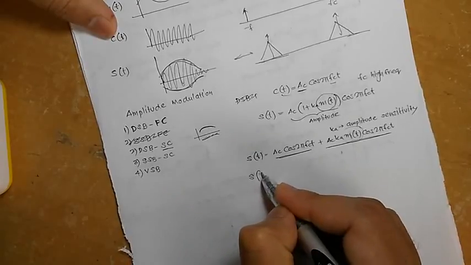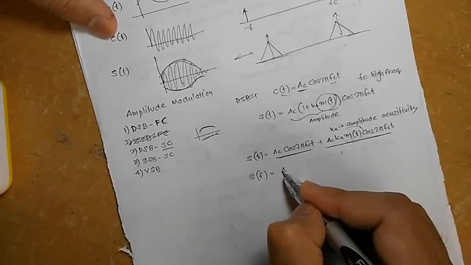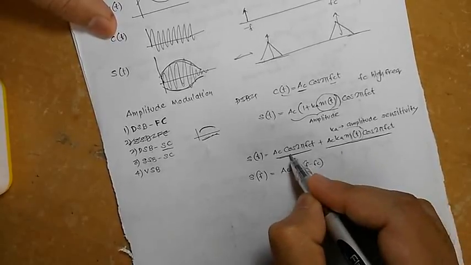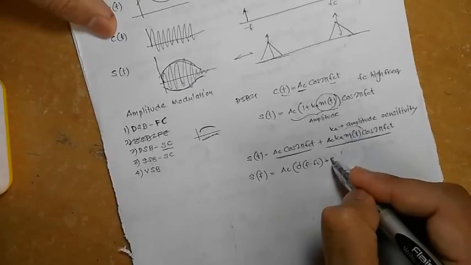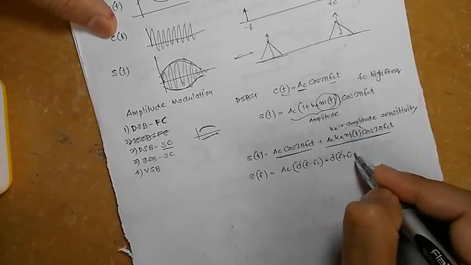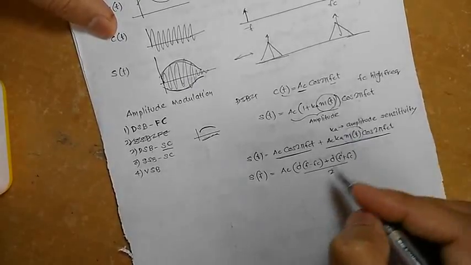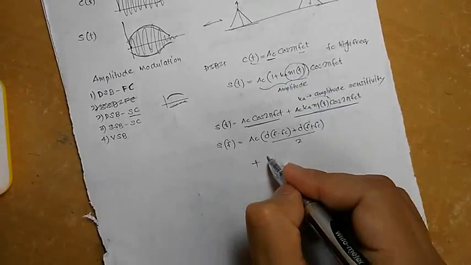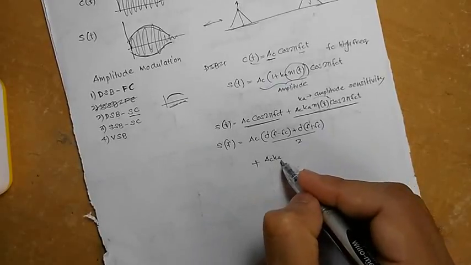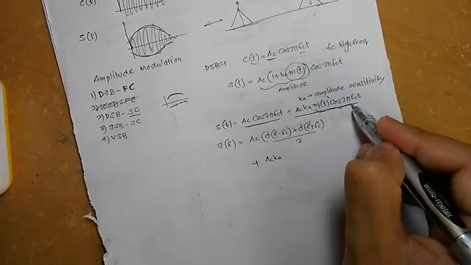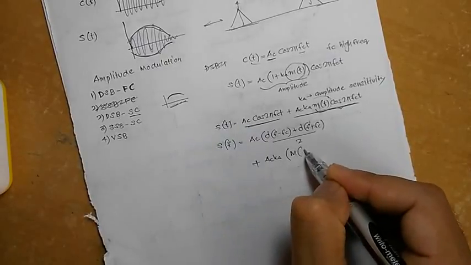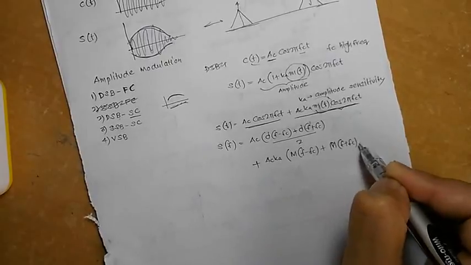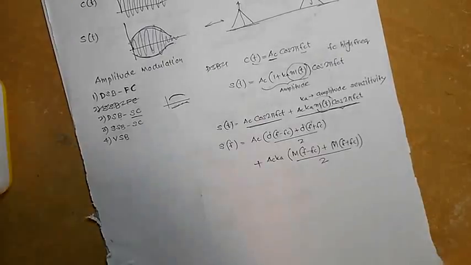Now if we convert it into frequency domain, we will get AC by 2 times del of f minus fc plus del of f plus fc, the Fourier transform of cos 2 pi fct, plus the Fourier transform of this AC Ka m of t cos 2 pi fct, which will be m of f minus fc plus m of f plus fc divided by 2.